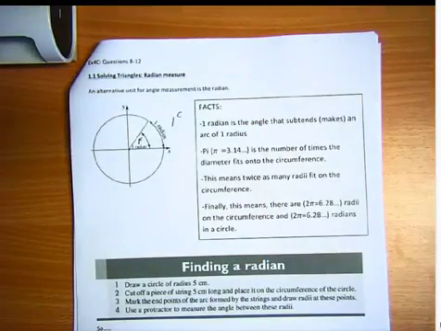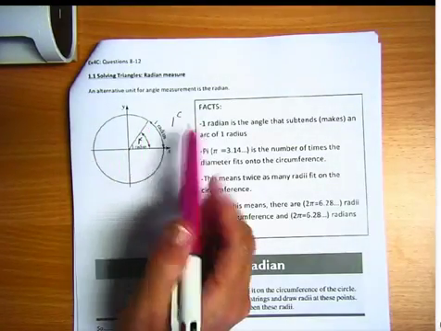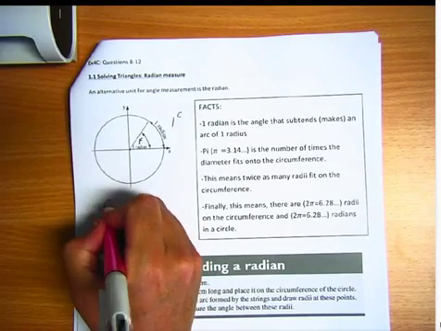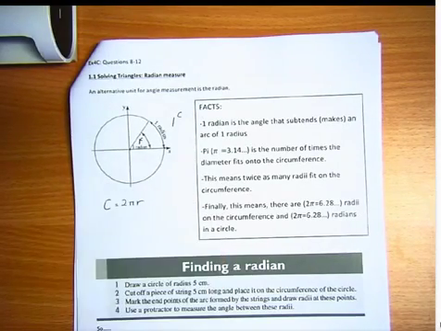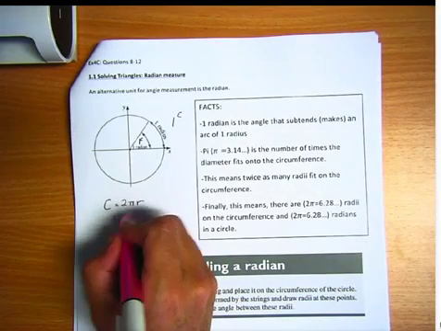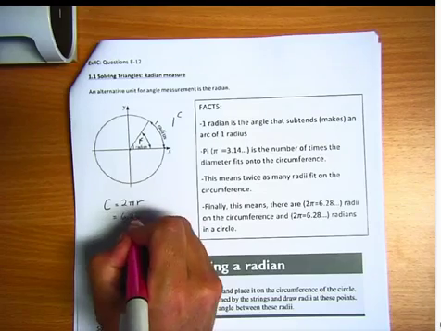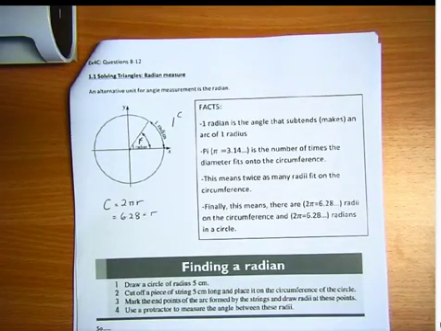Now, how many radii can you fit on the circumference of a circle? Well, maybe you might have learnt that the circumference equals 2 pi r. In other words, if you multiply 2 by pi, you get approximately 6.28 lots of the radius around the circumference of a circle.